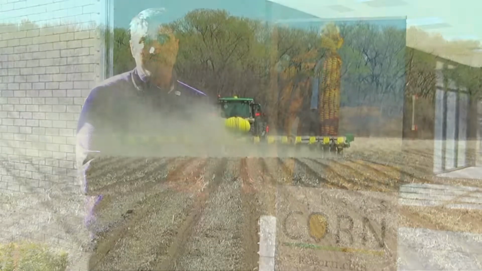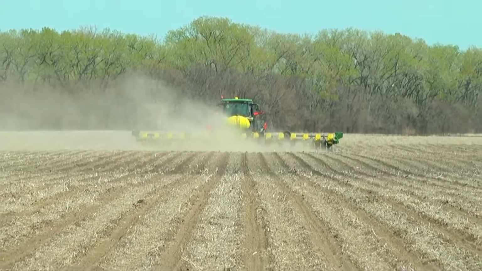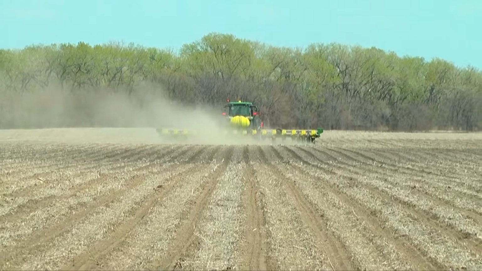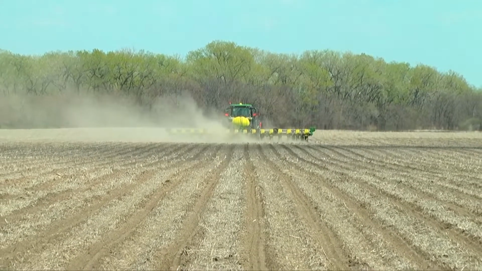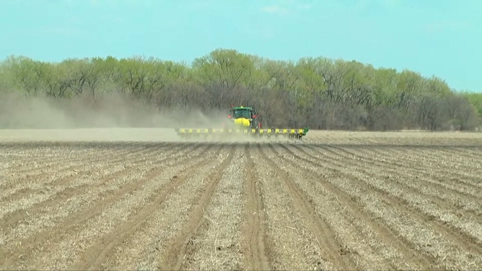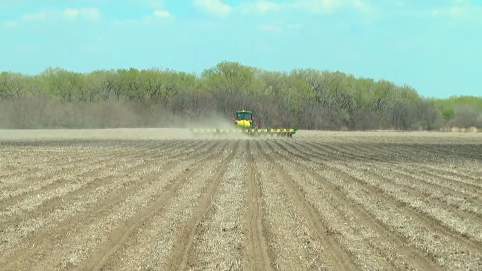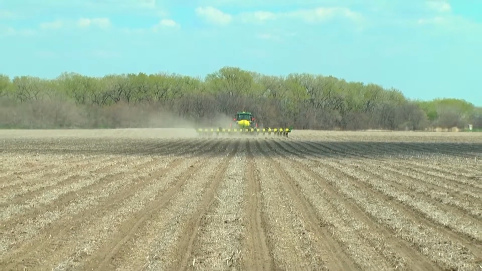So always as a reminder, when you're looking at increasing your seeding rates and pushing your productivity for corn, optimal seeding rate, maximizing the number of plants in the field, and nitrogen are two of the main factors affecting corn yield production.